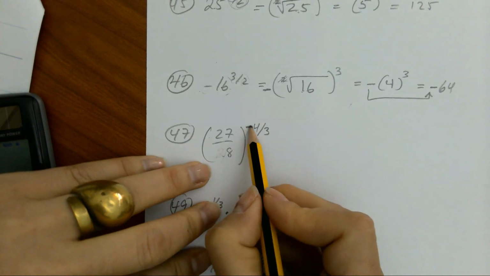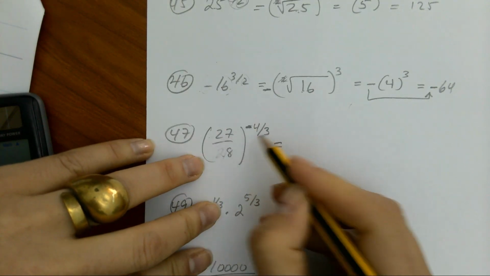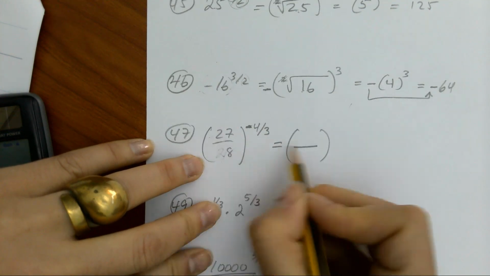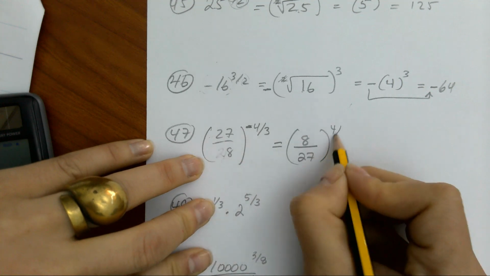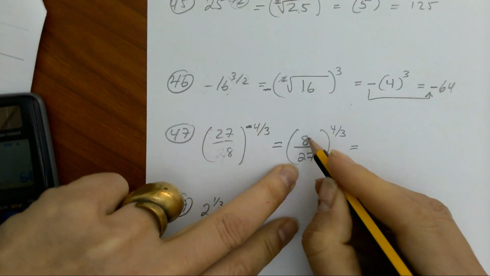This negative here means move it to the other side. So whenever you have a negative in an exponent, it just means move to the other side. So the 8 is down, move it up. This is 27, move it down. Okay, so now I got rid of my negative, so now I'm going to separate the top and the bottom.